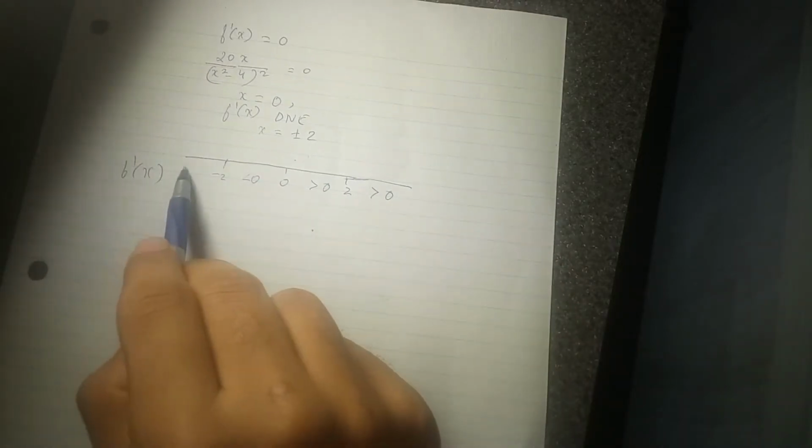so the sign would be like, we put a value between 0 and minus, say minus 1. So this would give us 20 into minus, and as the denominator is a square, it will always be positive. So this will give us a value less than 0. If you put a value 1, you would get a value greater than 0. If you put 2, you get a value greater than 0. If you put minus 3, you get a value less than 0. So we get the values in which f of x is increasing.